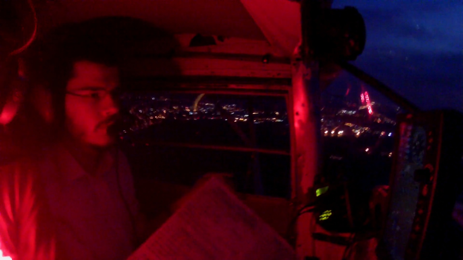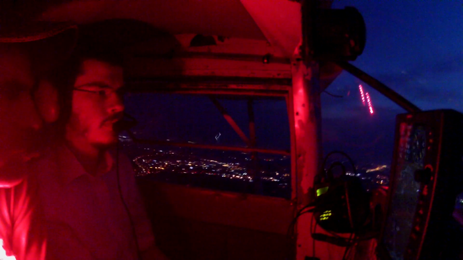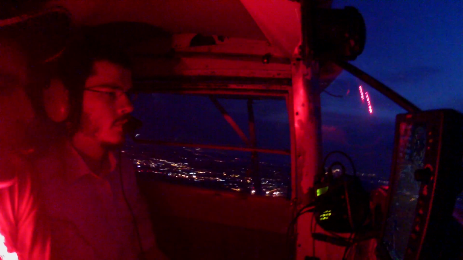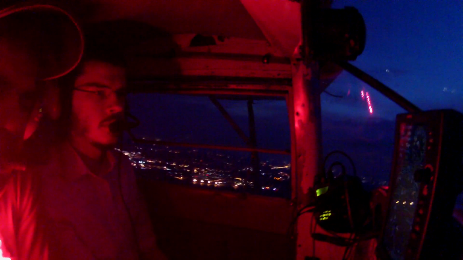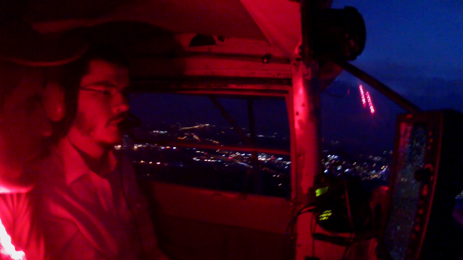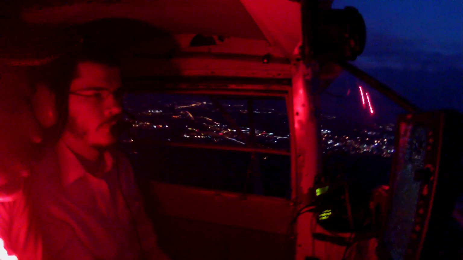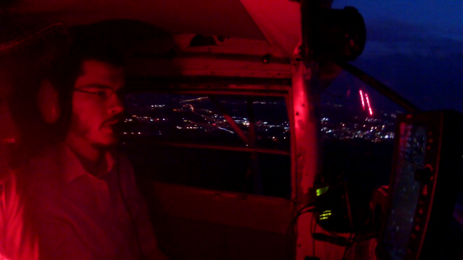Go a little bit more to the right. I'll give her a call. Luscombe 97, clear to land runway 19. Okay, let's finish the checklist. I'm getting a little bit distracted. Wind is 230 at 12, gusting to 18. Okay. And what is the runway? Runway 19. So we're coming in on 19.